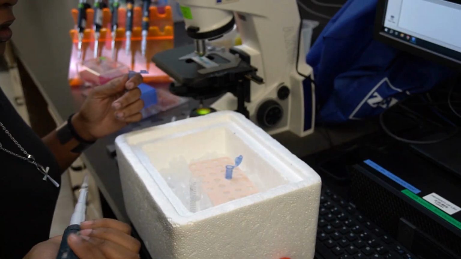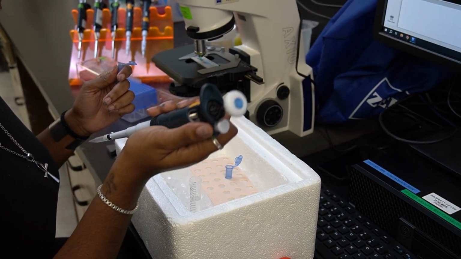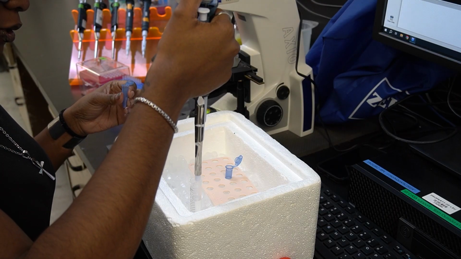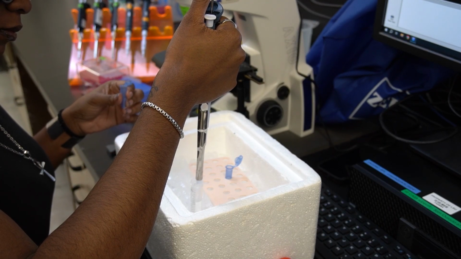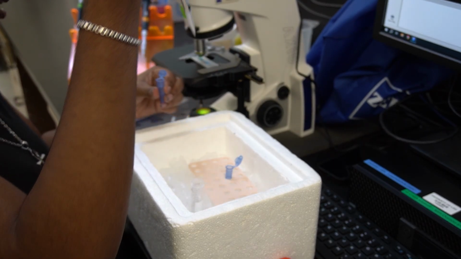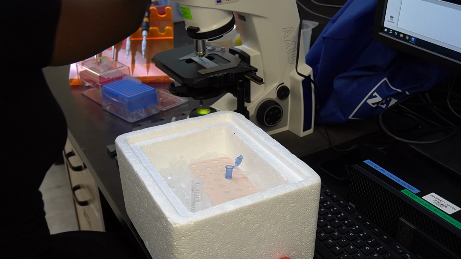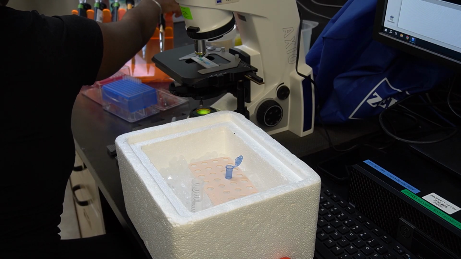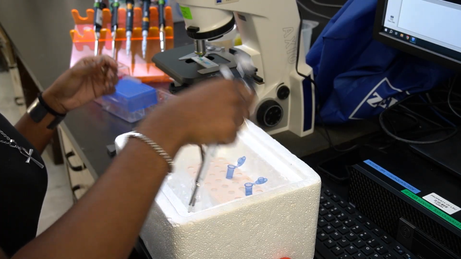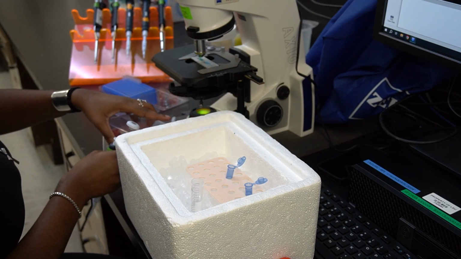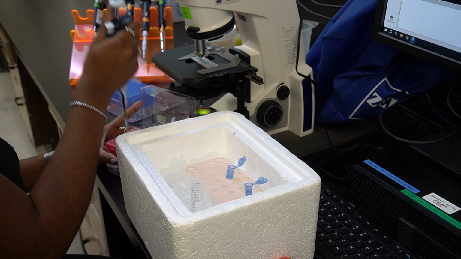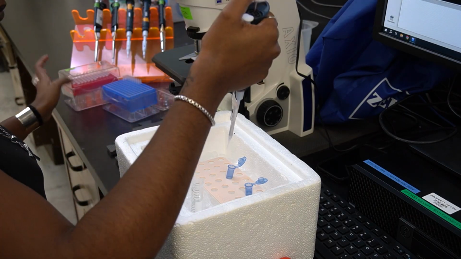And then what I'll do is I'll take 990 microliters of our extender solution, and then I'll put that into our tube. And then I'll take 10 microliters from our sample and pop that in our tube.